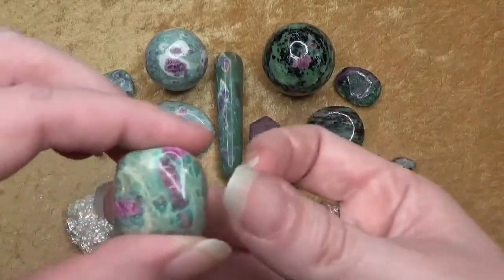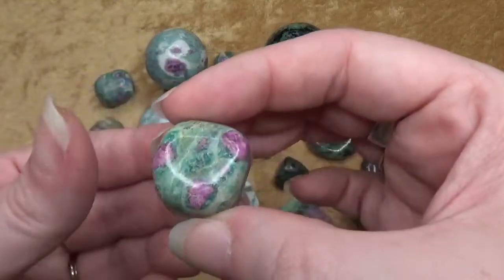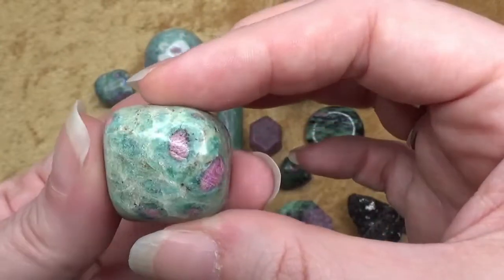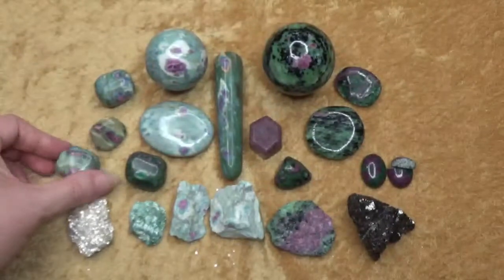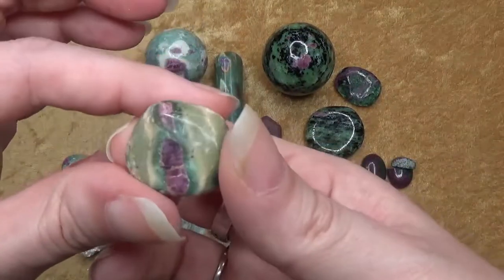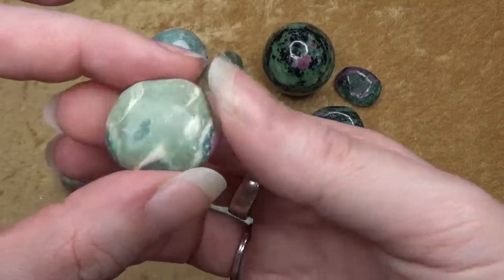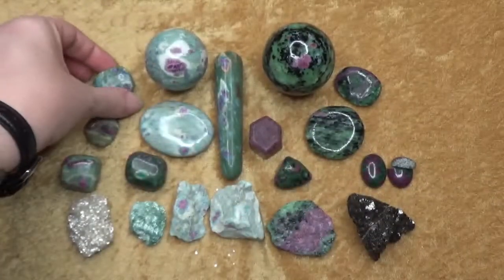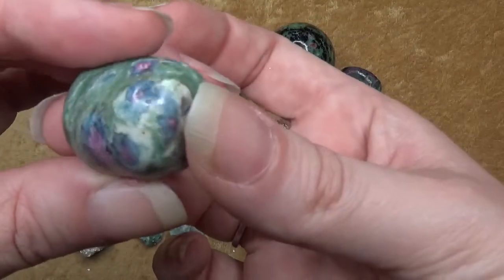So I'm going to show you the different pieces so you can see that kyanite ring showing up. That is one of the telltale signs that you can see no matter what shade of color it is. This one you can really see the blue of the kyanite.